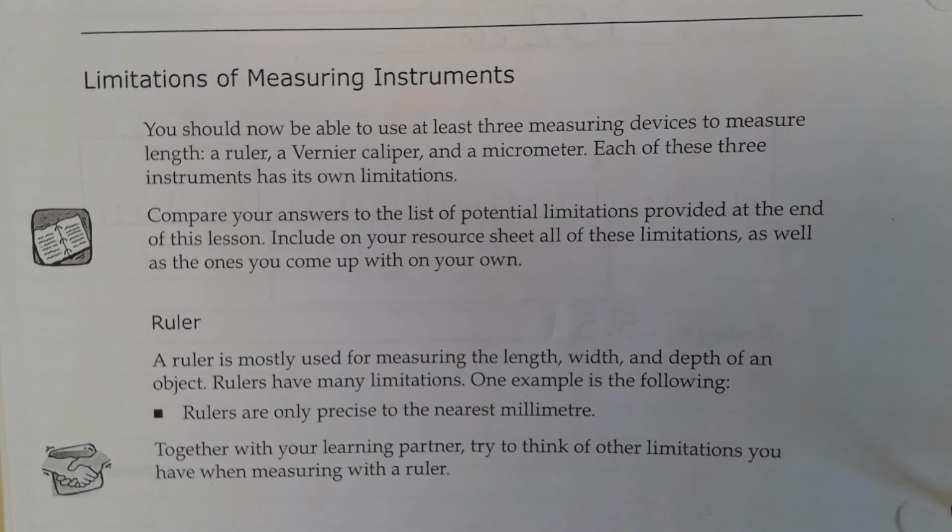Okay, welcome to our 10th recorded class for Math 12. As you can see, the topic will be limitations of measuring instruments. Let's begin by reading the information, and then we'll look through a few examples.